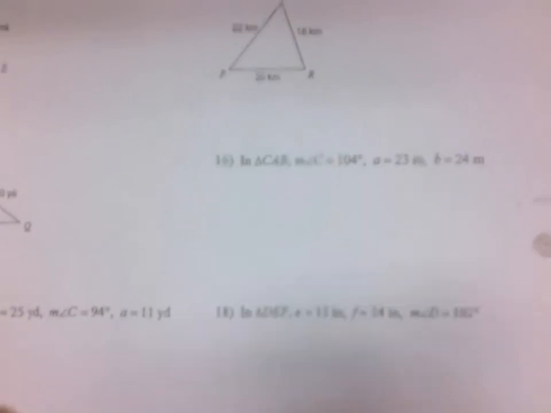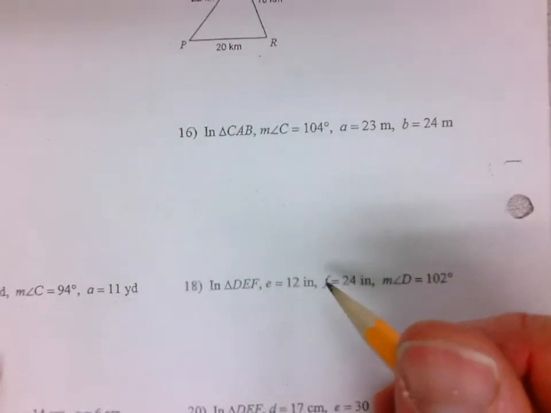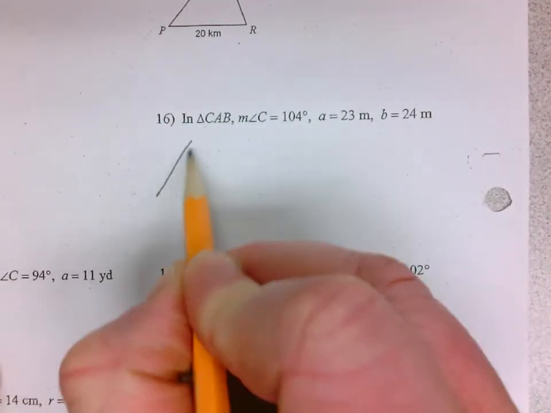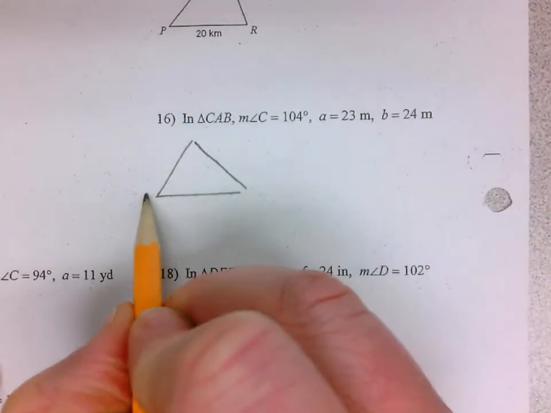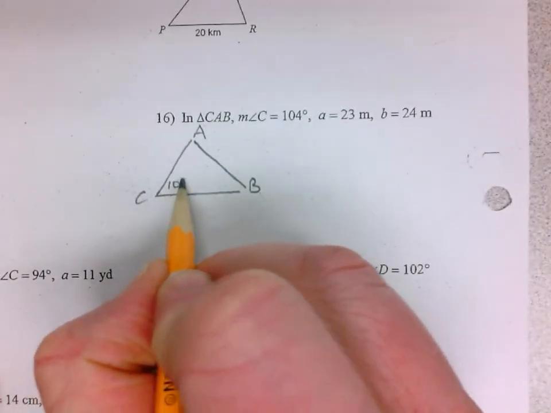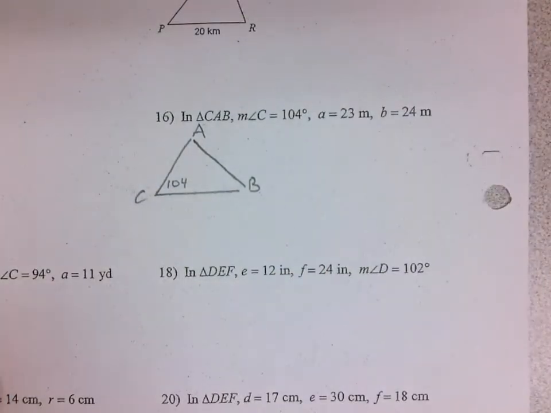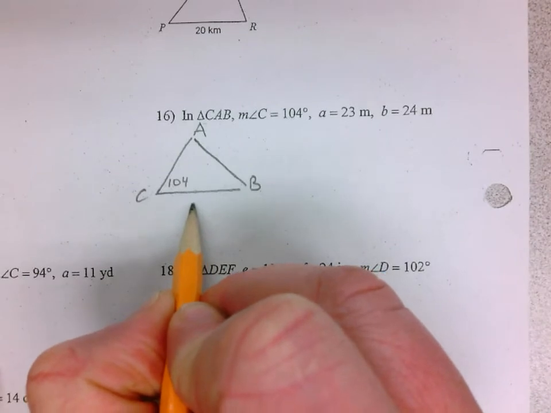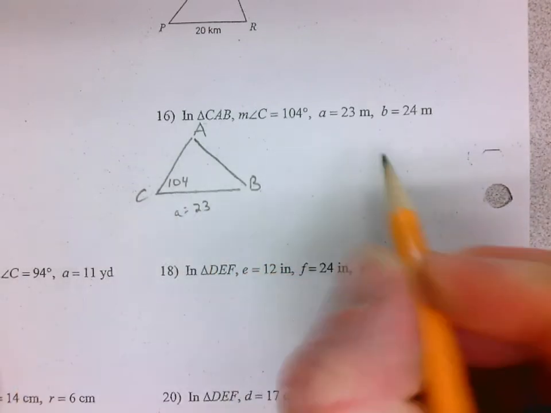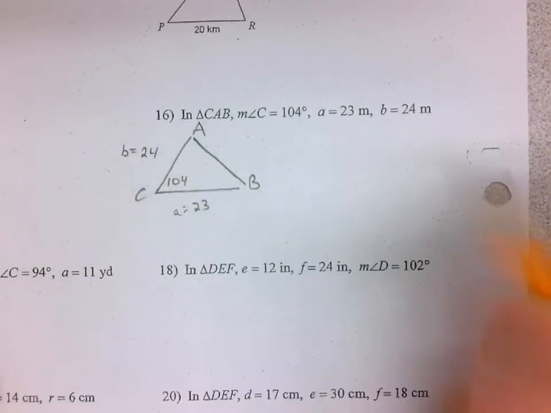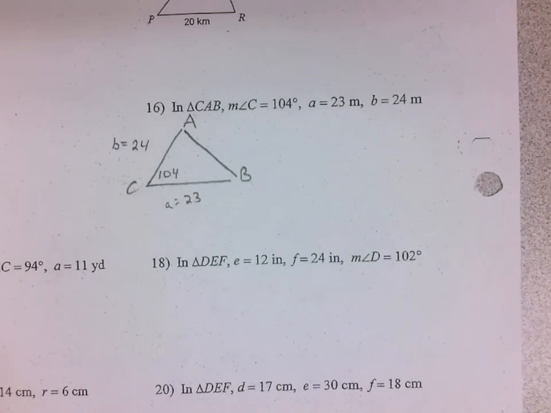Okay, cosine rule on the back of your paper, which these are not quite as easy to recognize. So they call this one triangle ACB, which is good. Make a picture. Angle C is 104. Again my picture is not to scale, but I'm not worried about that. Little a is 23, and b is 24. And we need to find all of the rest.